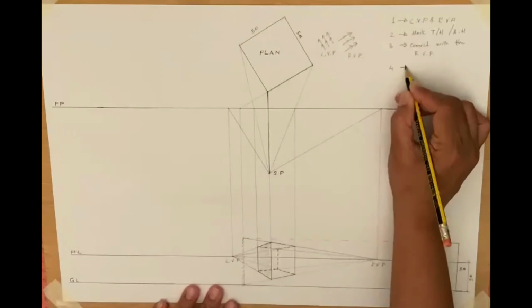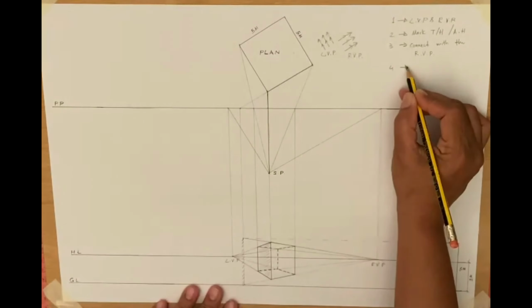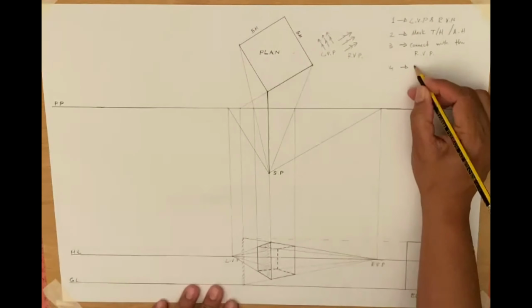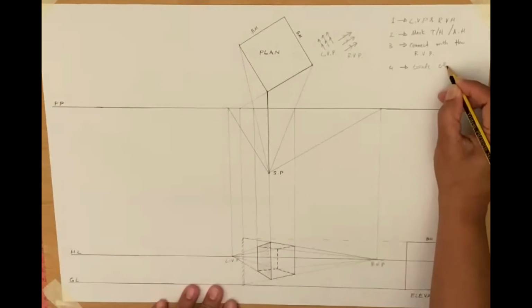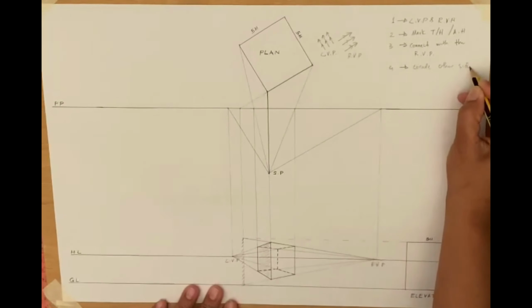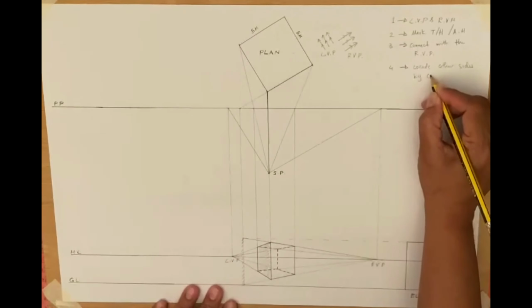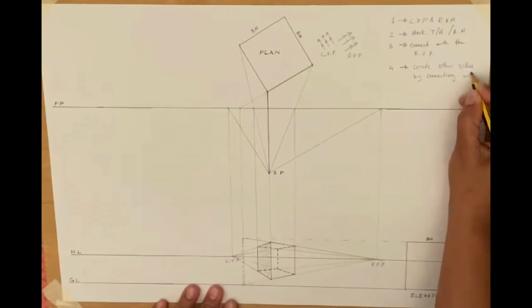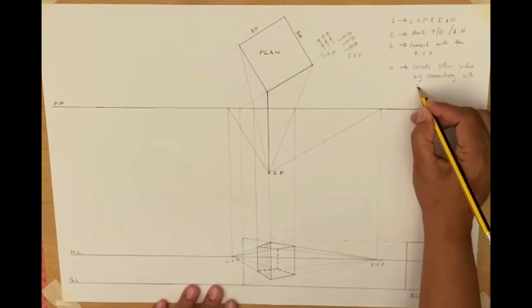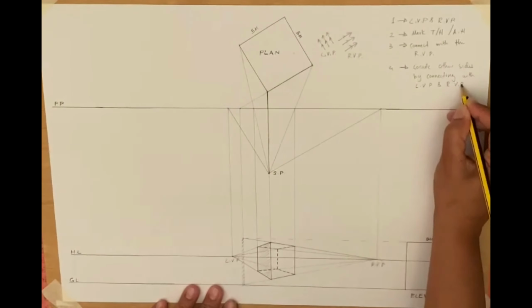The fourth step, what we did, after that we tried to locate the other sides by connecting with left vanishing point and right vanishing point.